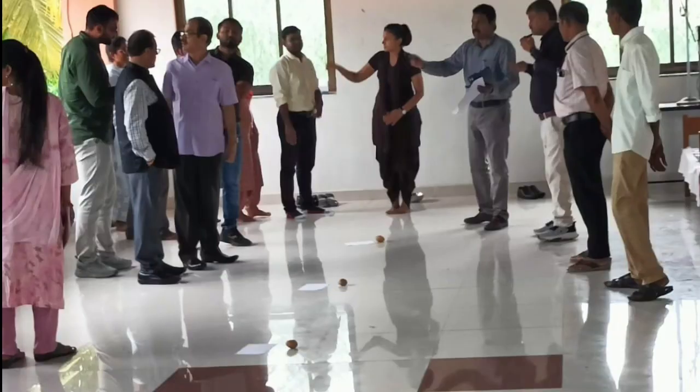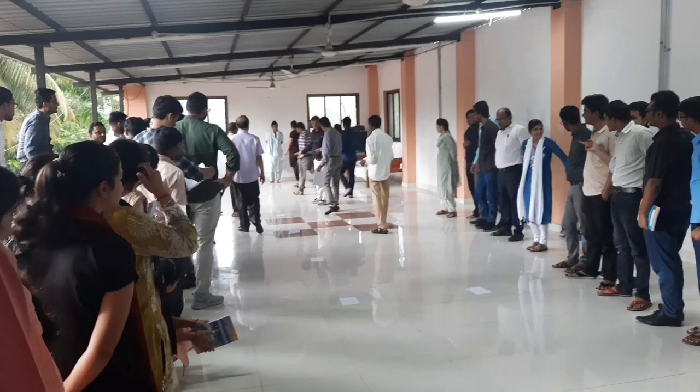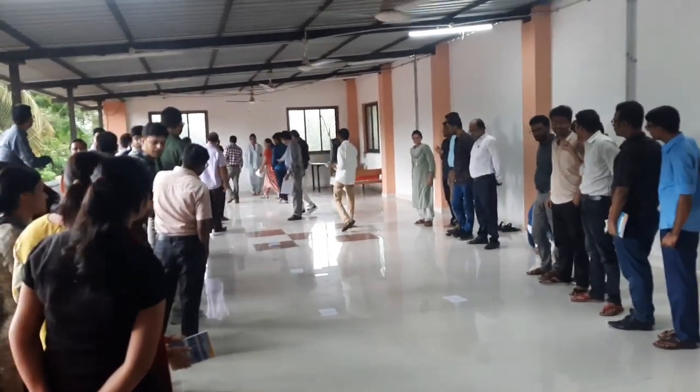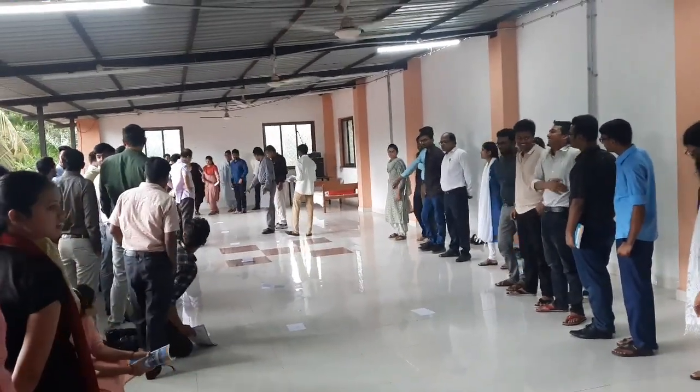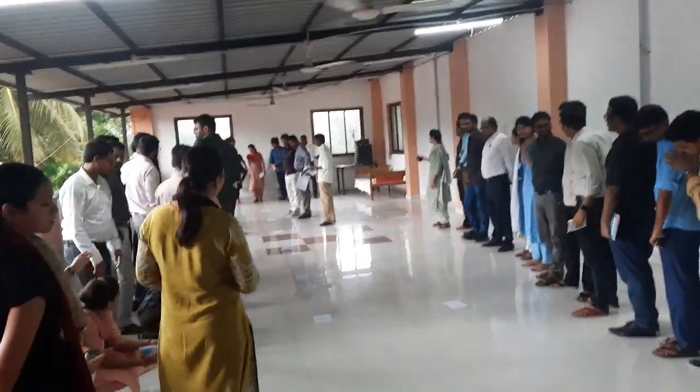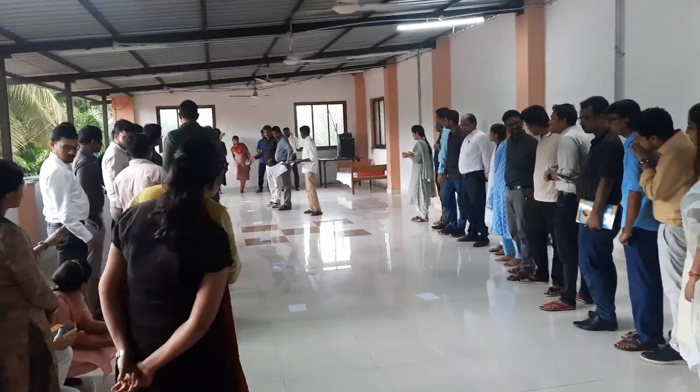Total players are to be divided into different groups. Suppose there are 6 players in a group. Then the first member will pick up the potato placed at a distance of 2 units, come back and put the potato at the starting point.